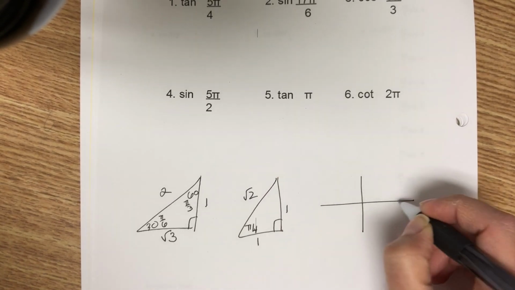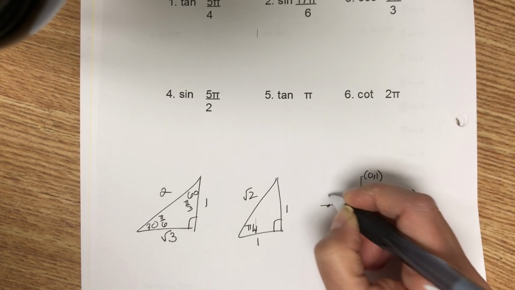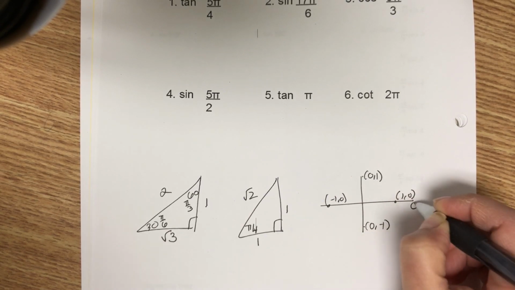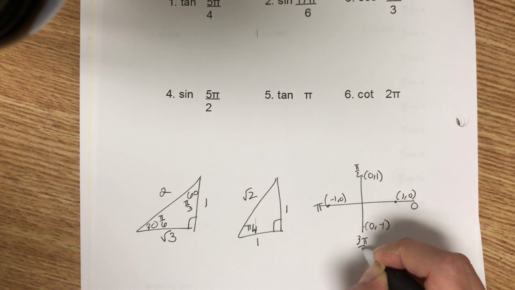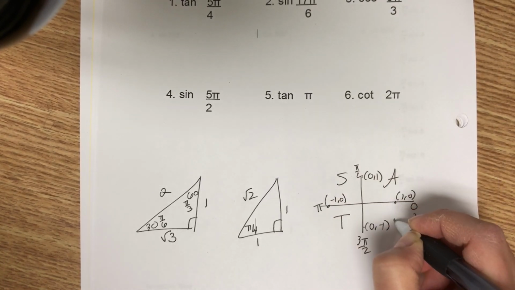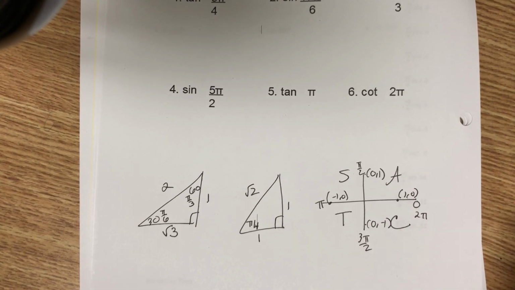And then our quadrantals, so over 1, up 0. 0, 1, and 0, pi over 2, pi, 3 pi over 2, 2 pi. All students take calculus. And that should be everything I need.